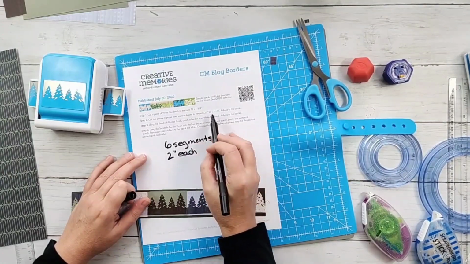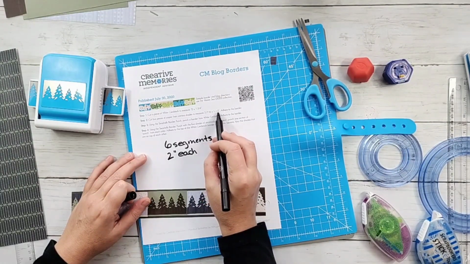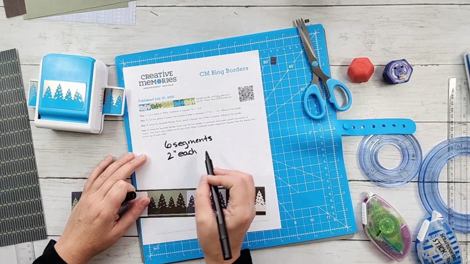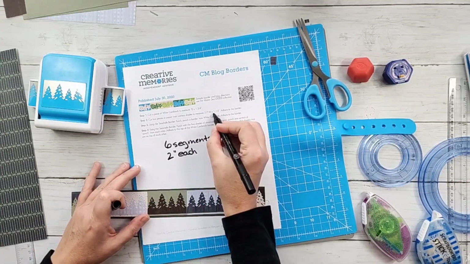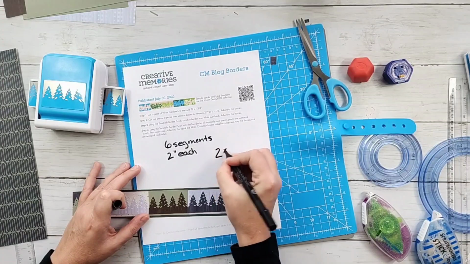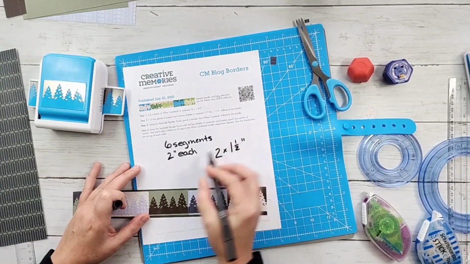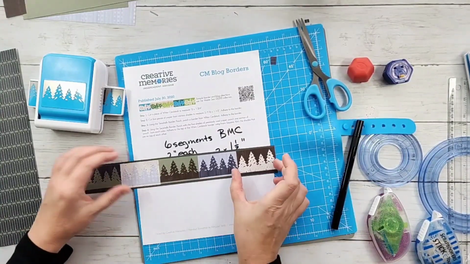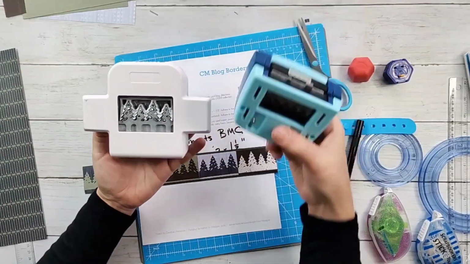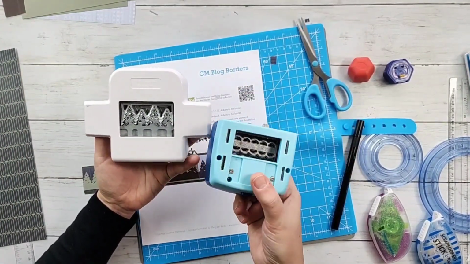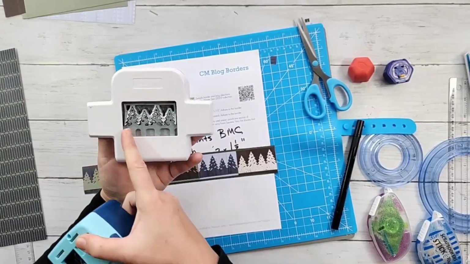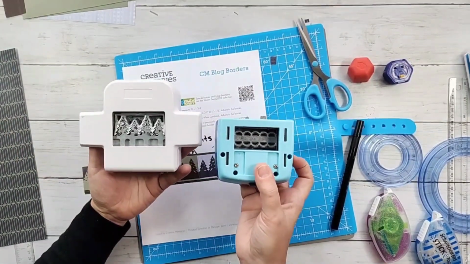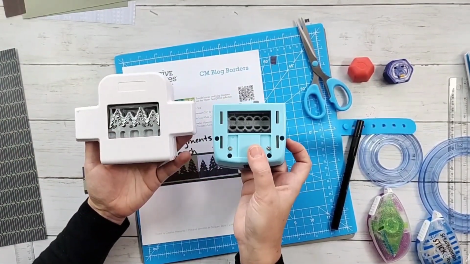You could probably still go where they tell you it's 2 7/16 by 1.5. You might be able to go 1 1/4, but I would probably just do the 2 inch. They're 2 inches wide, and stick with that 1.5 inch tall. So 2 by 1 1/2 inch. This is for the BMCs. BMCs are 2 inches wide versus our border punches. Frame punches are a little different, but our border punches are all about 2 7/16 wide, so just not quite 2.5, whereas the Border Maker cartridges are 2 inches.